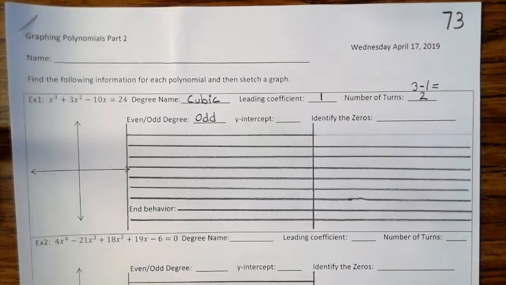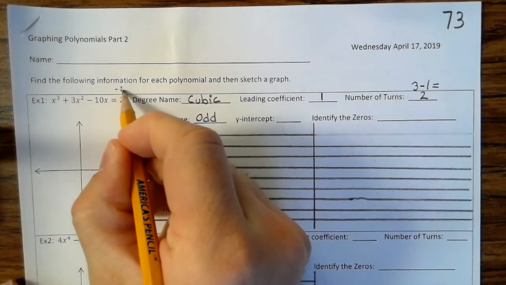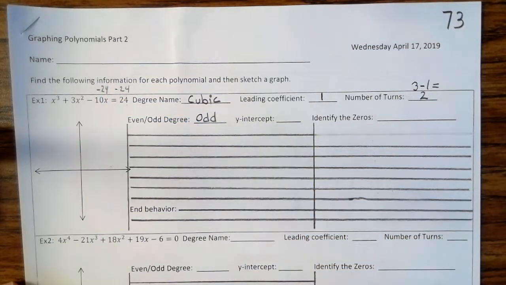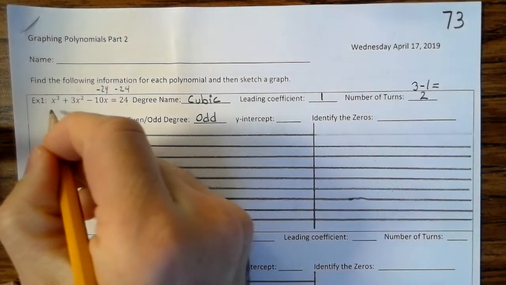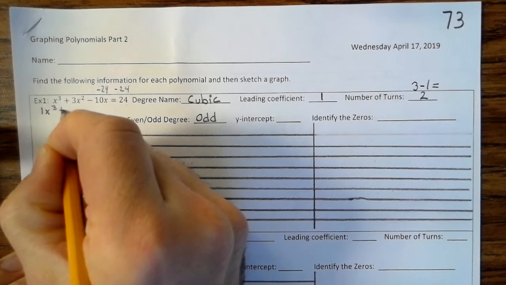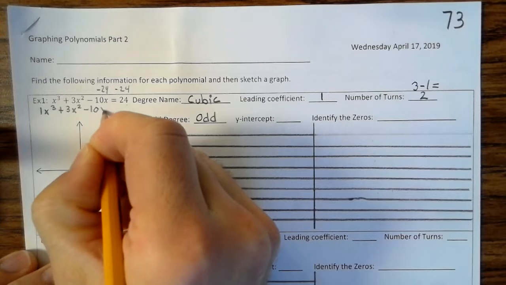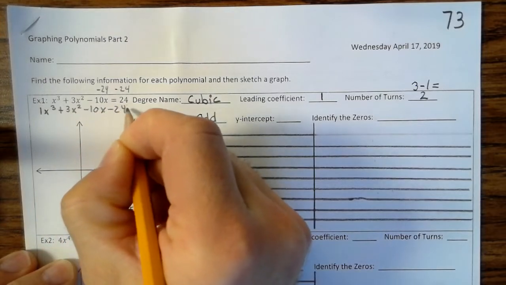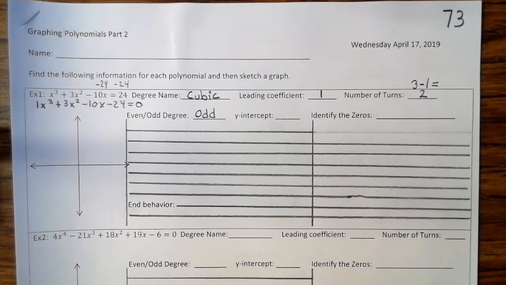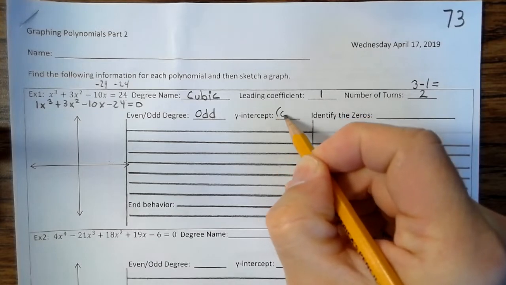And then the y-intercept. Now to find the y-intercept, we need to subtract 24 from both sides. Okay, so then that's 1x cubed plus 3x squared minus 10x minus 24 equal to 0. Now, the reason we need to do that to find the y-intercept is when x is 0.